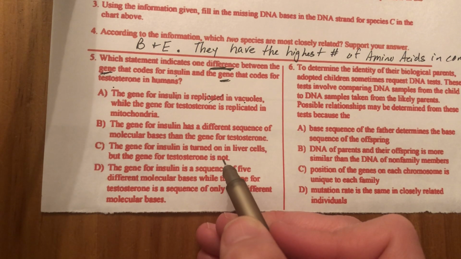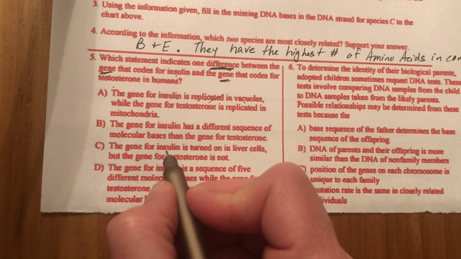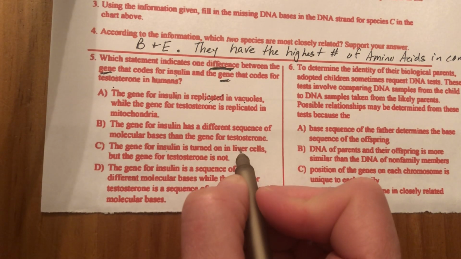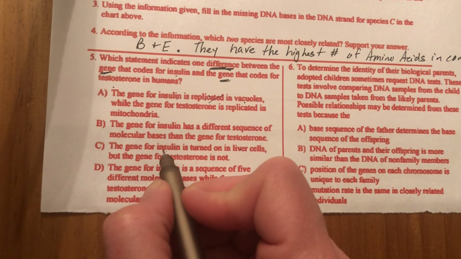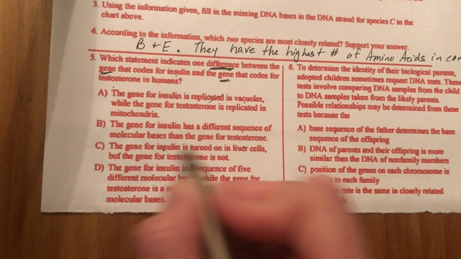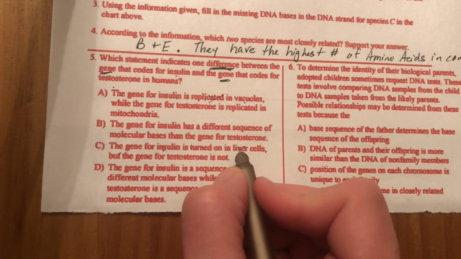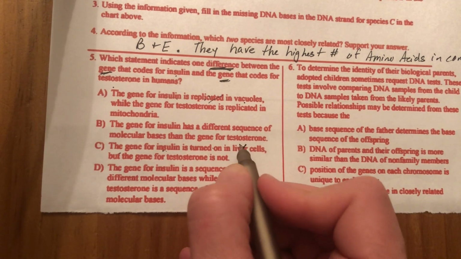That sounds good. The only problem is that insulin is not produced by liver cells. Okay? Insulin is produced by the pancreas. So if this said the gene for insulin is turned on in the pancreas, but the gene for testosterone is not, that would be great. But this is not true. Okay, this is not true.